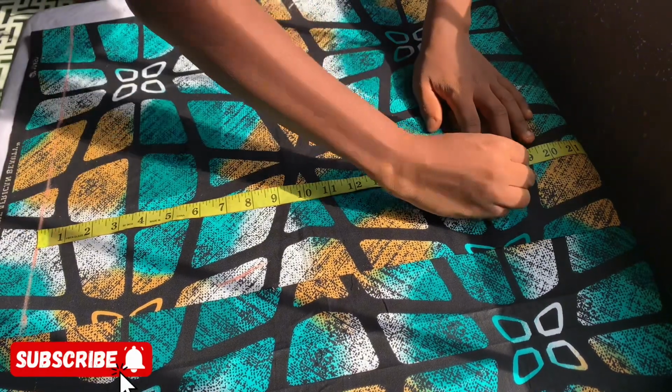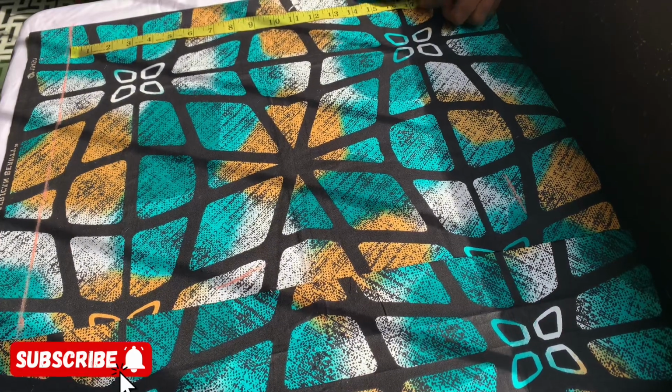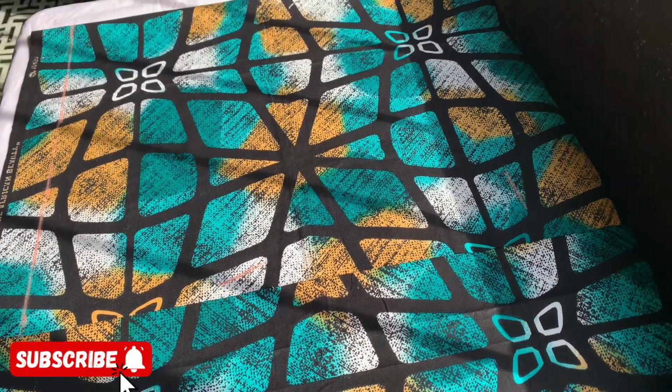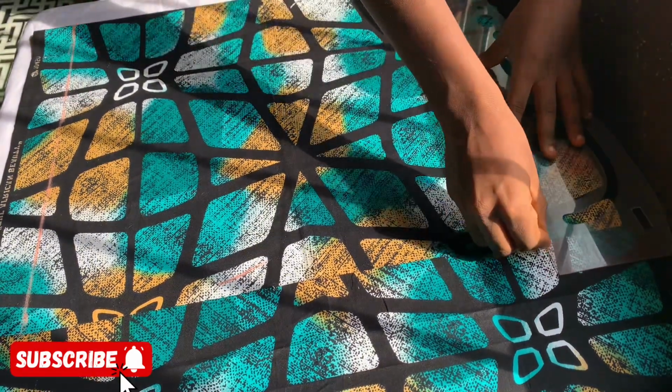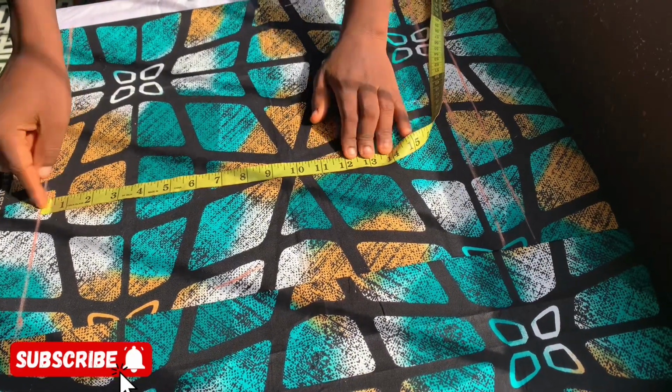So now from the 2 inches I marked, I'm going to mark out the length of my shirts. And the length of this shirt is 18 inches. You can mark out your preferable length. So after marking out the length, I'm going to mark from the waistline to the crotch line.